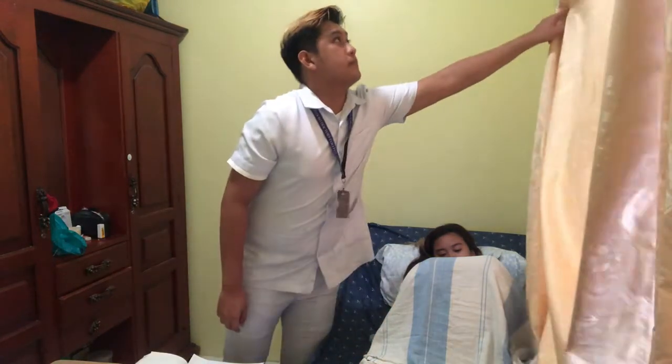Okay, so next we will provide privacy by screening or closing the room. By doing this, we're making the patient feel comfortable and respecting their privacy. We'll also position the patient in dorsal recumbent with the knees flexed and drape them to cover areas that we will not be assessing, and to also ease the patient's tension.